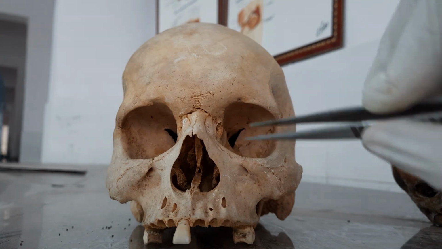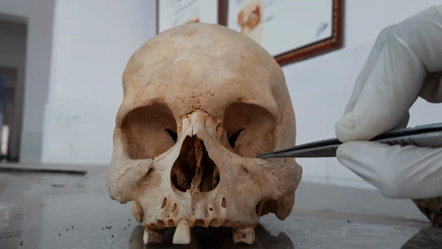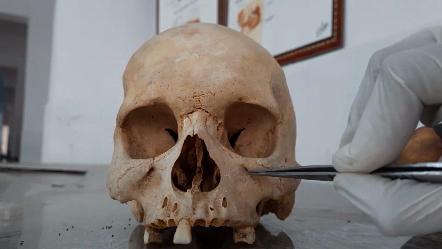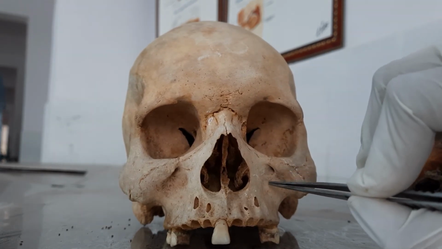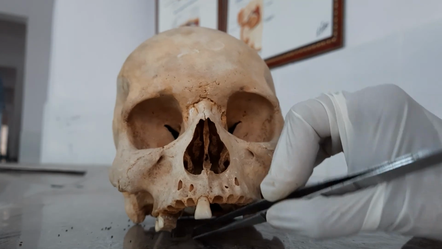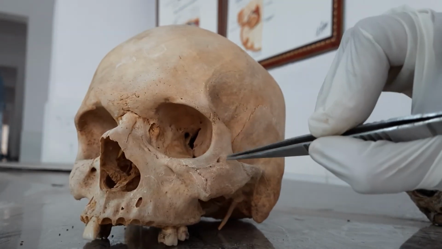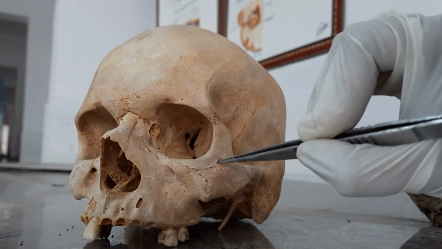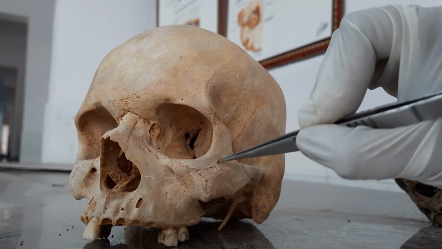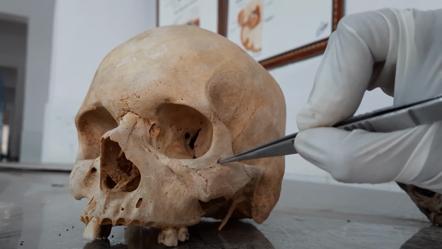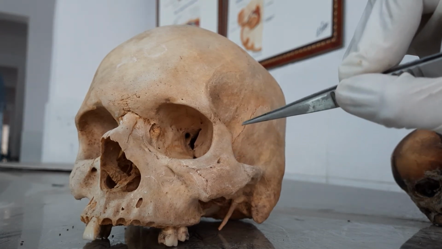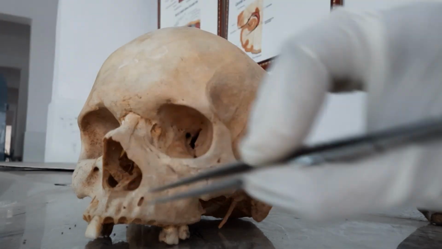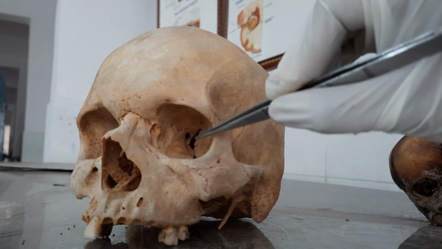Other features: just below the infraorbital margin, there is a foramen, the infraorbital foramen. The infraorbital nerves and vessels pass through that. We also have a foramen on the zygomatic bone. This is called the zygomatico-facial foramen, and the zygomatico-facial nerve passes through it.